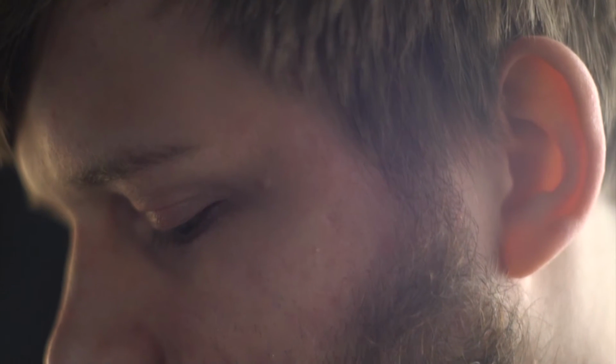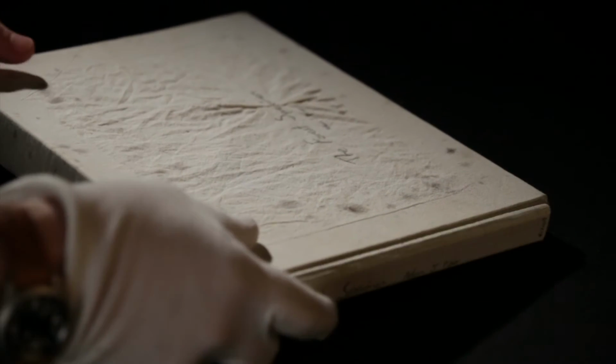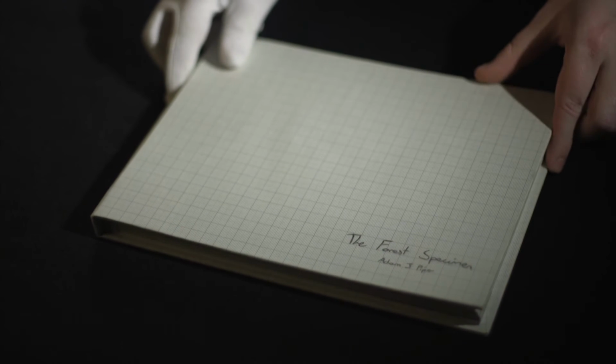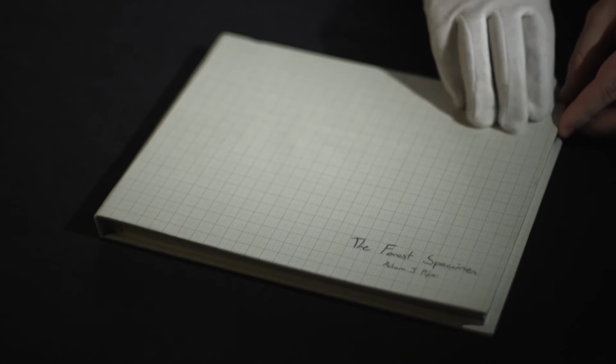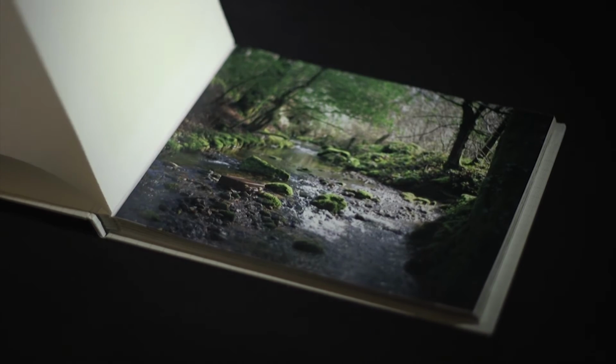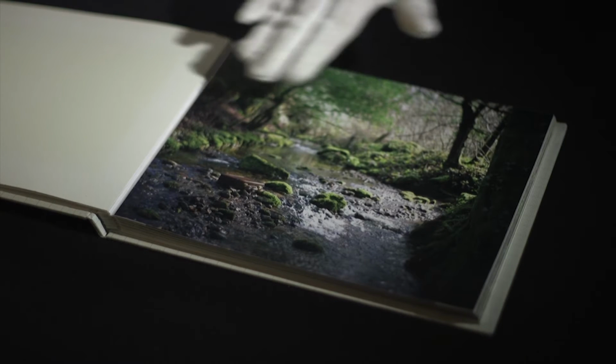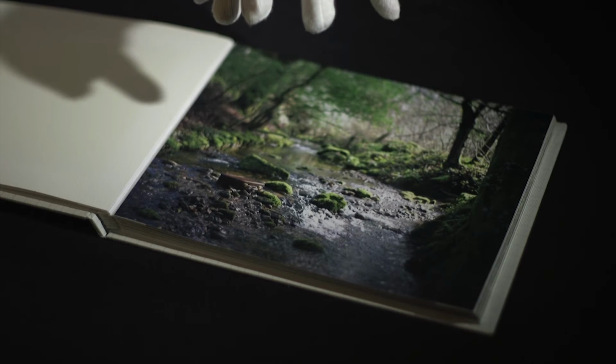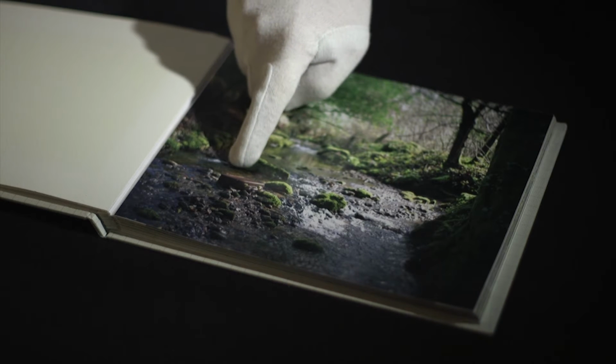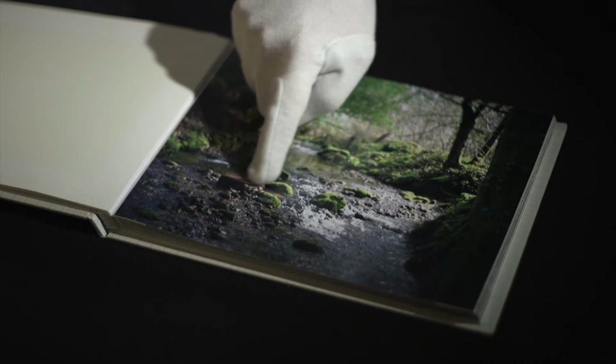The Forest Specimen is all about this character. Take Charles Darwin as an example. He didn't know what he was going to discover when he went out looking for these new specimens. He just knew they were out there. And on his way, he collected these flower pressings that he kept in his workbooks. And I wanted to sort of portray a character that did a very similar type of research.